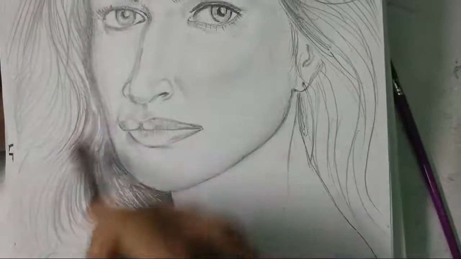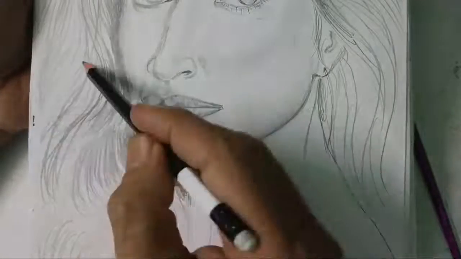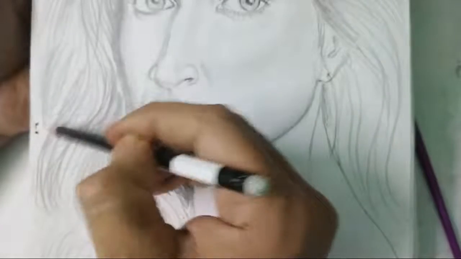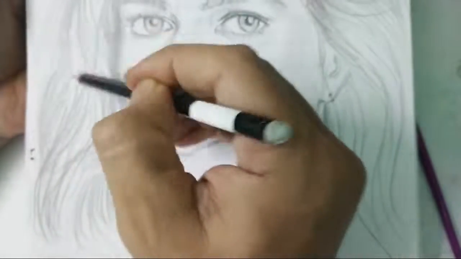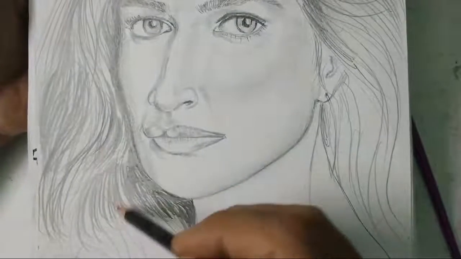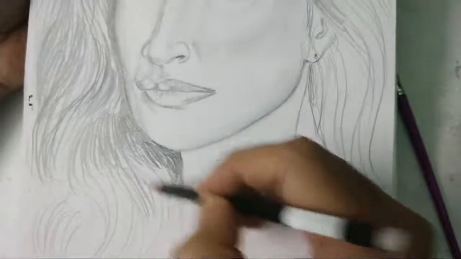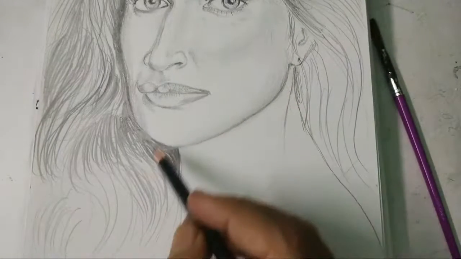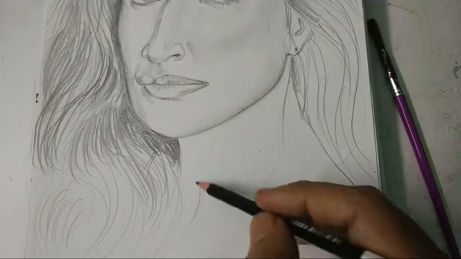And now the hair. Now here I have to show hair which is flowing and coming on the body.